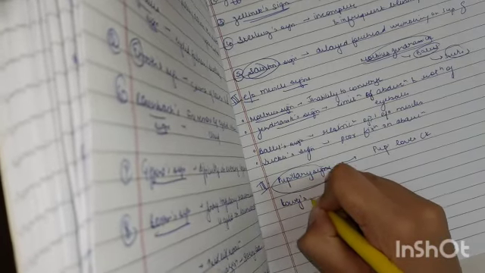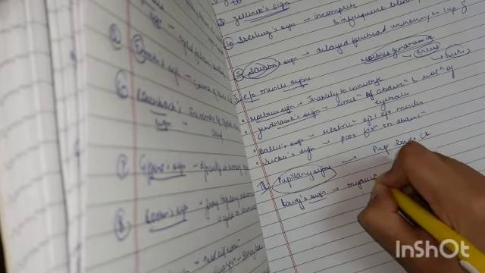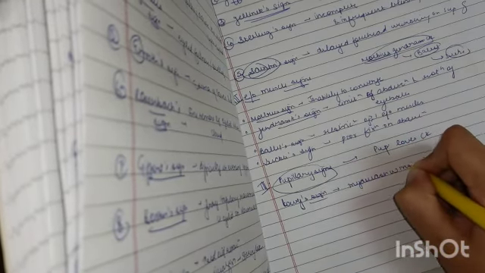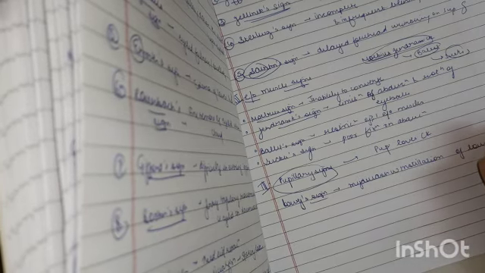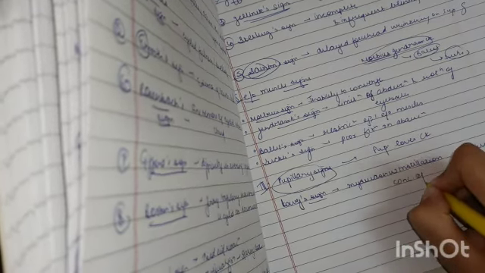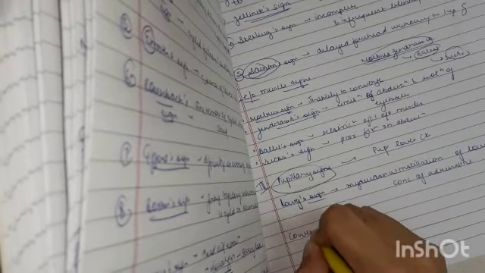Loewy's sign: what you will see is mydriasis with instillation of a lower concentration of adrenaline. By C, remember Cohen's sign.